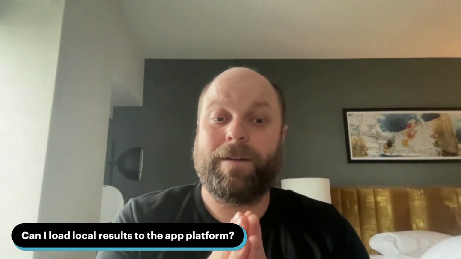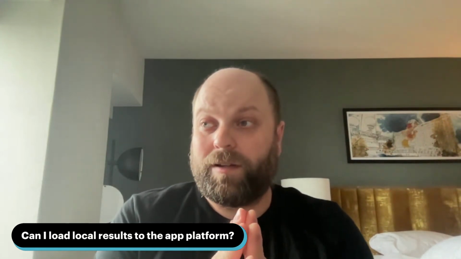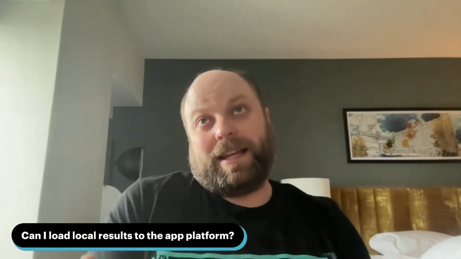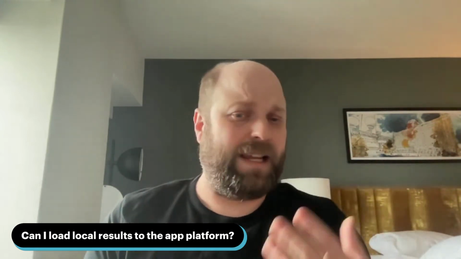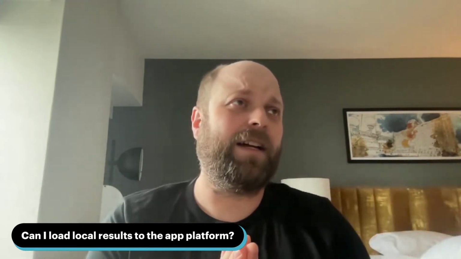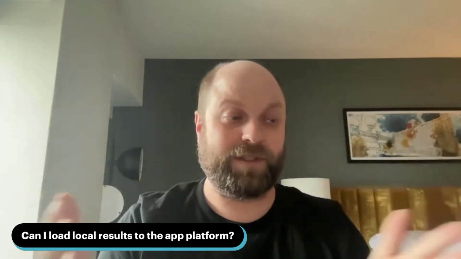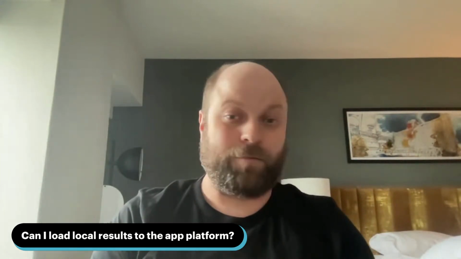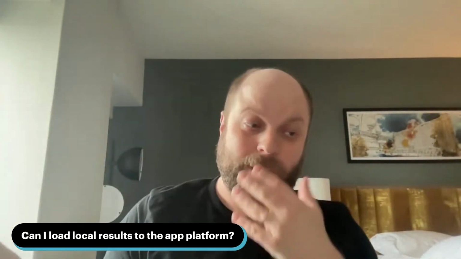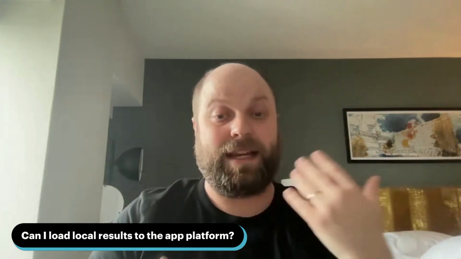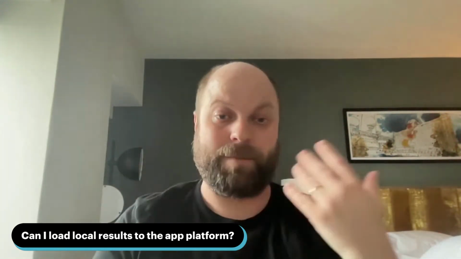Another very good question: can I load local results to the app platform? Yes, you can. This is a use case using the CLI app. Suppose today you run a fuzz test. It takes a while, and then a result happens. You start running, and a little while later you get a result. You think, oh, this is interesting, and I'll return to this another day. Tomorrow, that result is saved automatically through the CLI, so it's also kept in your project.